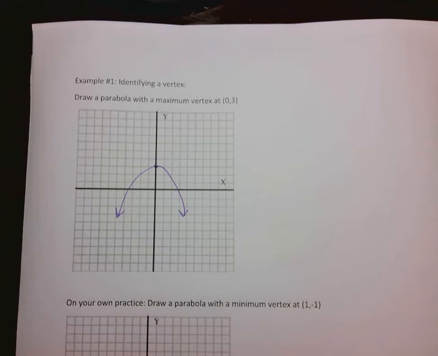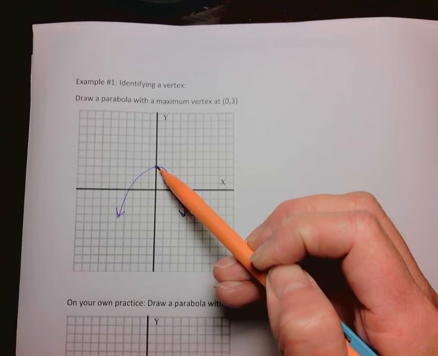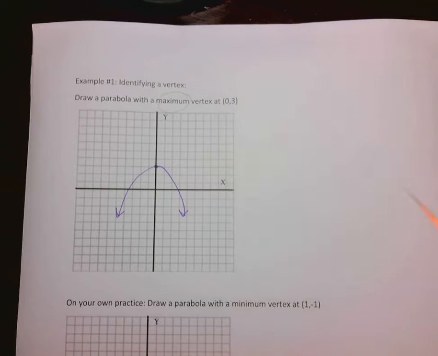So if I was to ask you to draw me a parabola with a maximum vertex at 0, 3, this is what you would do. First, go ahead and graph a point at 0, 3. That is your vertex. Then it says the vertex is a maximum. So that means the graph opens down. The vertex is at the highest part of the parabola.